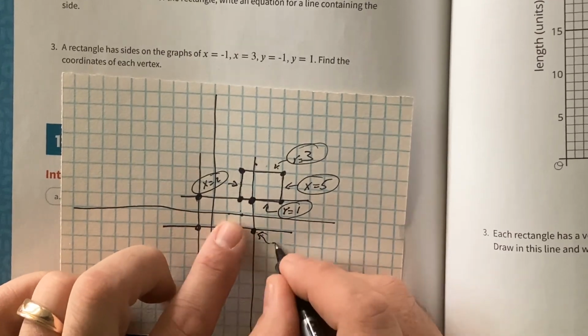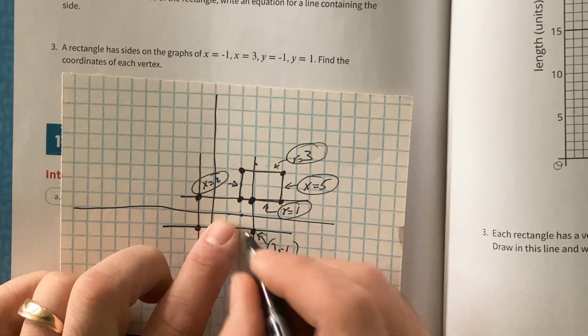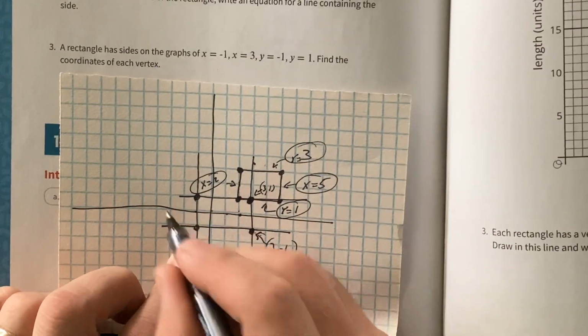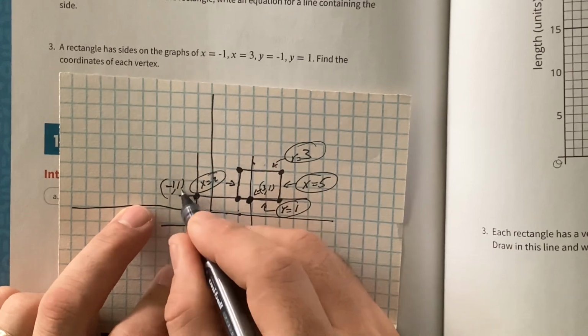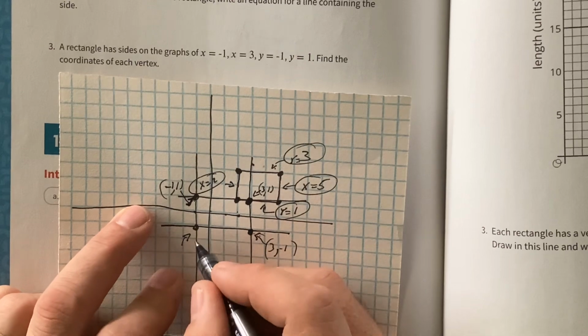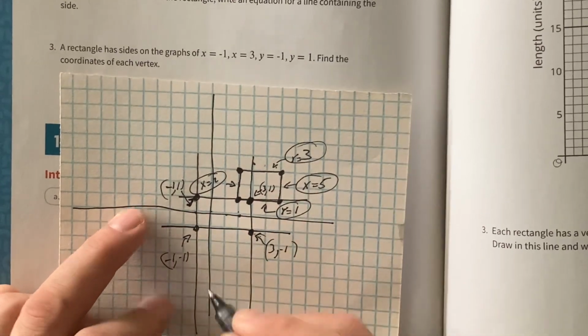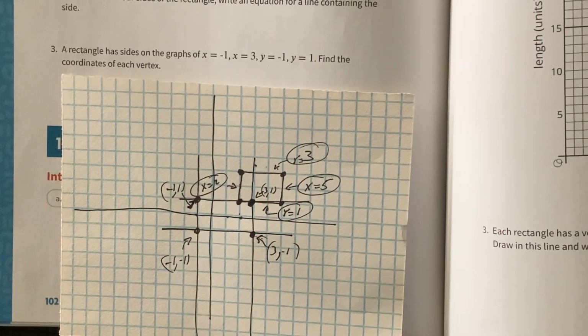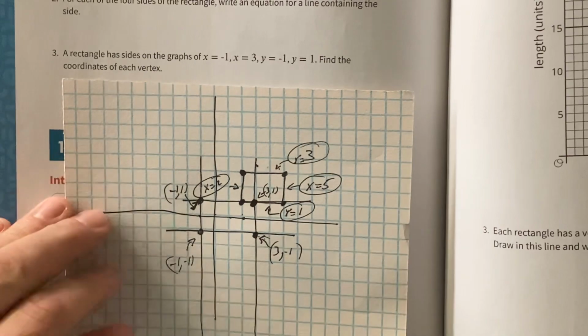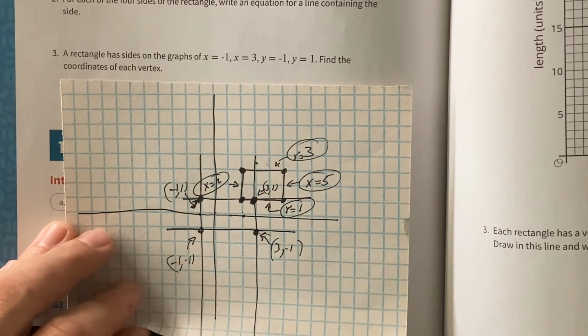So 3, -1. 3, 1. -1, 1. And -1, -1. Those would be your 4 points. So I could ask you to do either one. Graph it, what's the equations, or find the points. Either one of those is fine. Any questions on that?